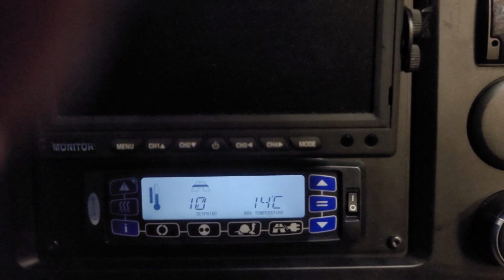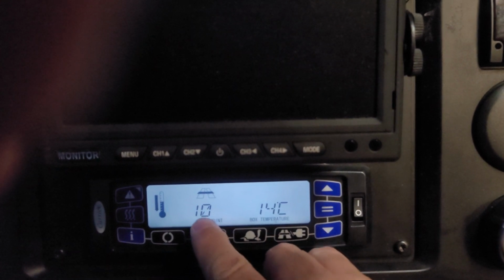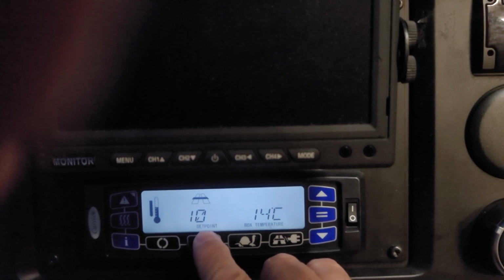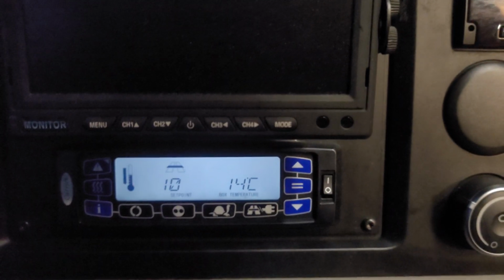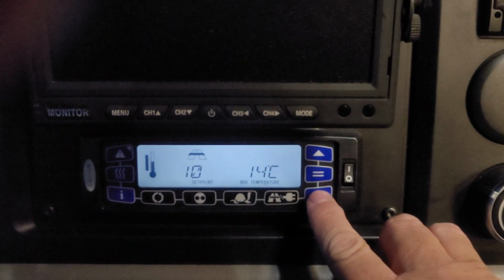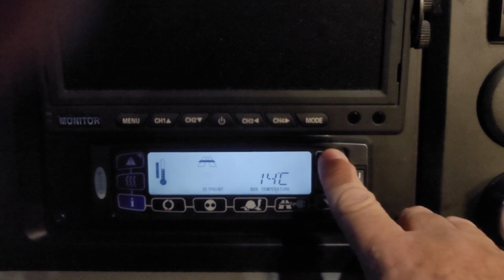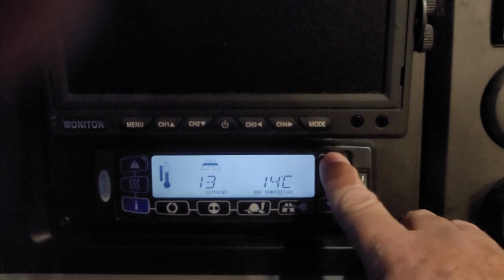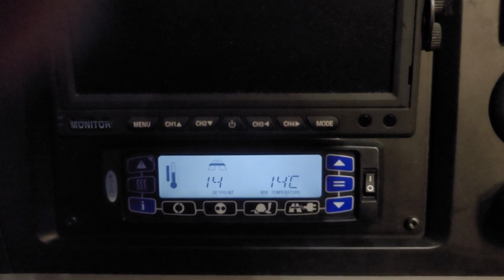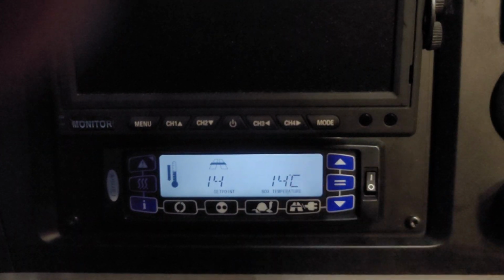So that is the basic rundown of how we set ours up, and then whatever your set point is, right now it's set at 10 degrees Celsius. Earlier we delivered a load this morning, it was 5 degrees. So to change your set point, just toggle up or down till you get to the desired set point, and then hit equals to set the temperature, and then the TCU will adjust itself electronically and get it into the correct range.